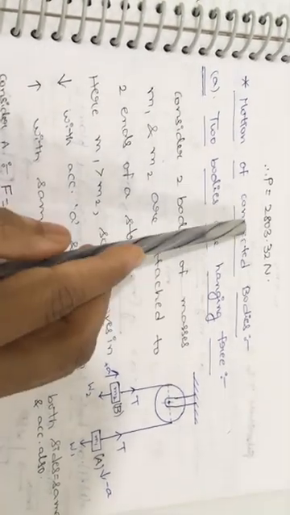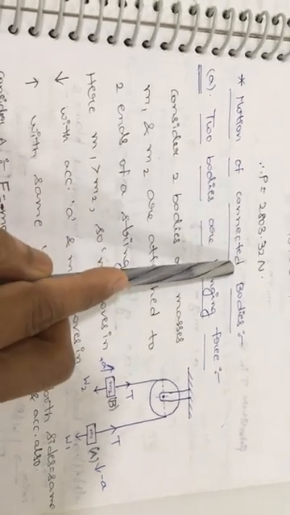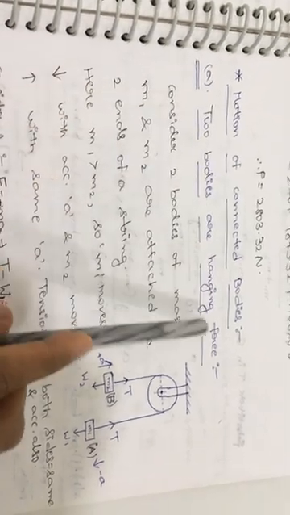Hello everyone. Today in this video we will discuss motion of connected bodies. Actually there are three types in the motion of connected bodies. Now we will see the first type, that is motion of two bodies which are hanging free.